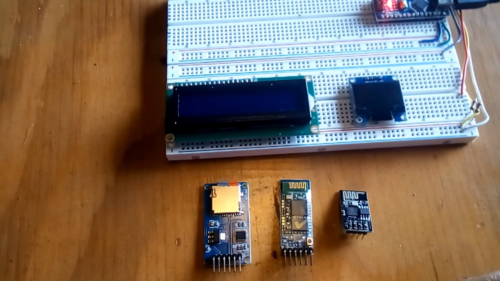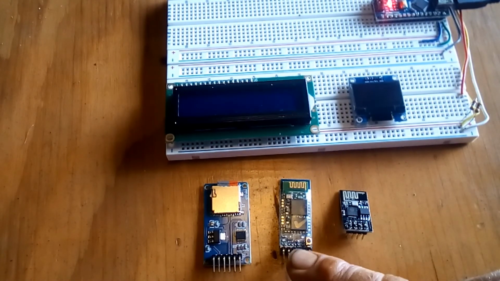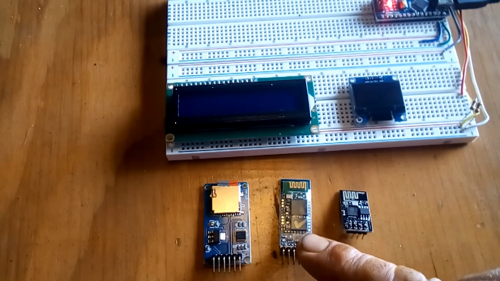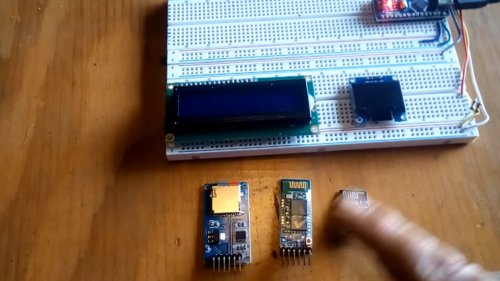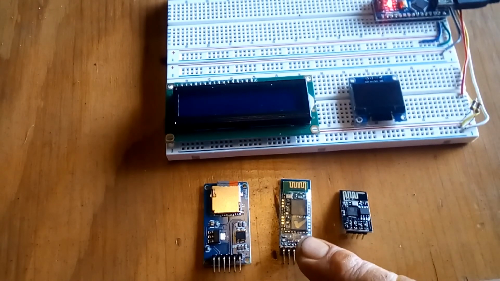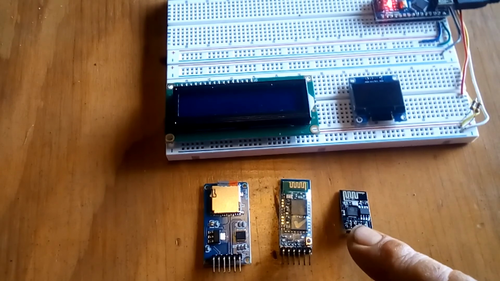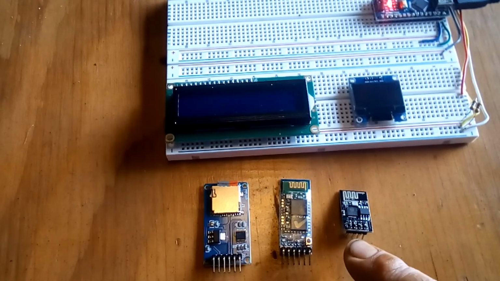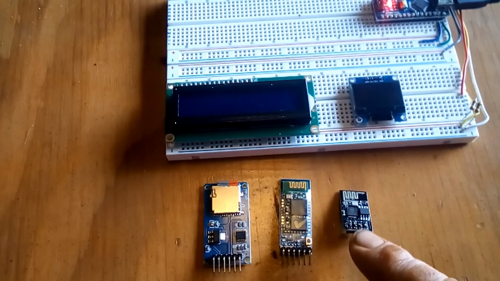Or connected to sending it somewhere else, here I have a HC05, that's a Bluetooth chip. So we could just connect to a nearby device and send our data and use the software on some nearby device to process through the information that we're sending it. Or over here is an ESP8266, which is a Wi-Fi chip.